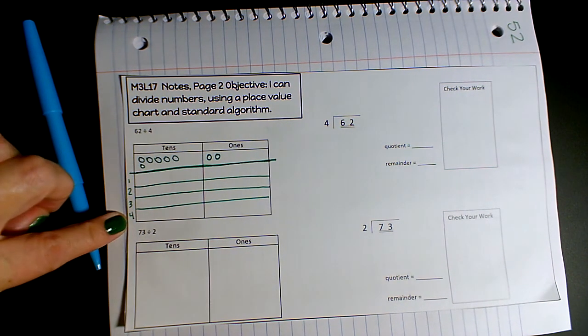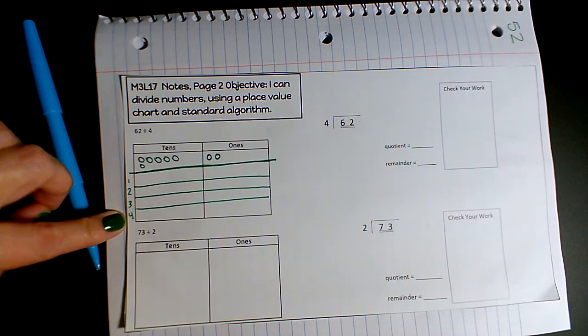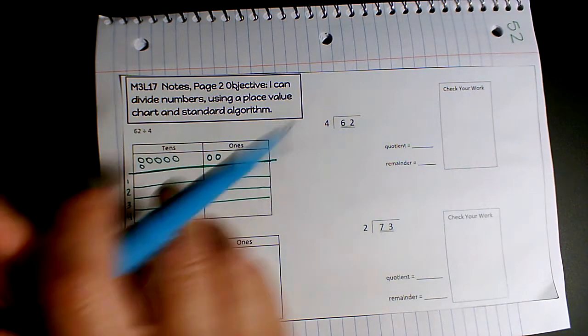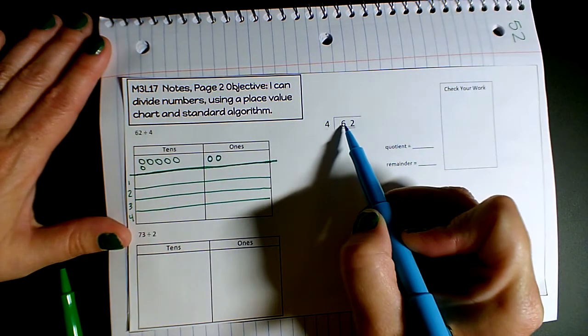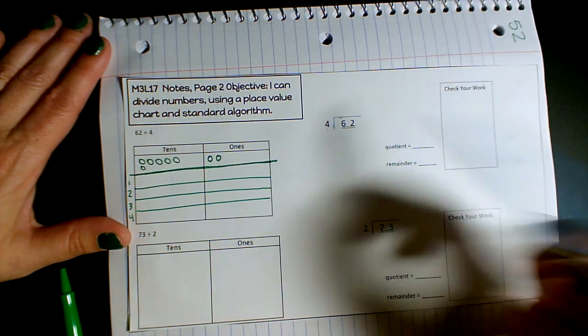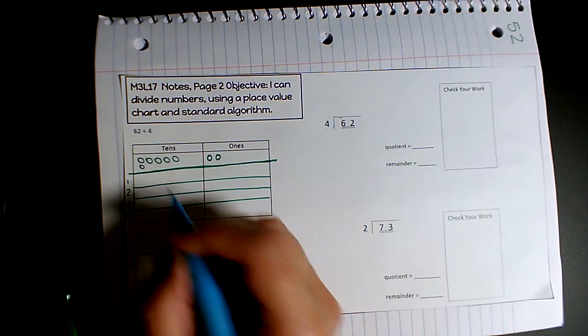Remember, this is what Mrs. Boswell does. Do you have to do that? Nope, you don't. So here we go. We're going to take that and divide it. So I'm going to take 6 divided by 4, or how many times can 4 go into 6? I want to think about that.